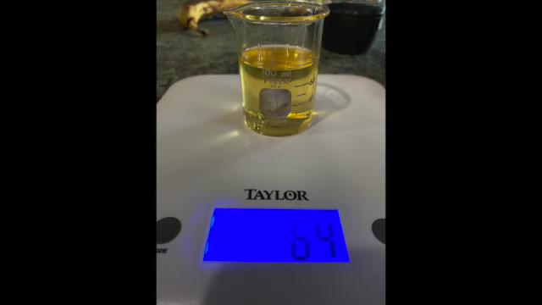The point with these liquids is that you can have liquids that have a lot less volume but have the same amount of mass. The Karo syrup was roughly 50 milliliters in volume, but still had roughly the same amount of mass as the other three liquids.